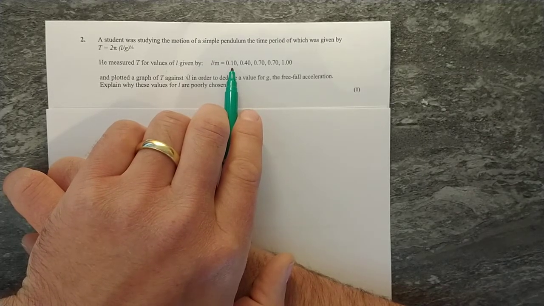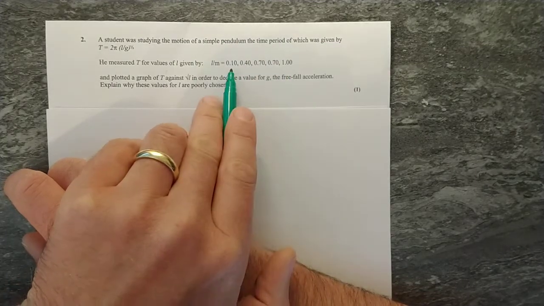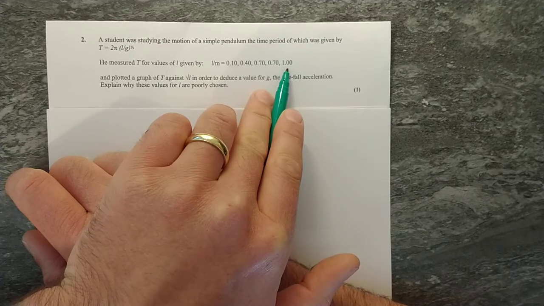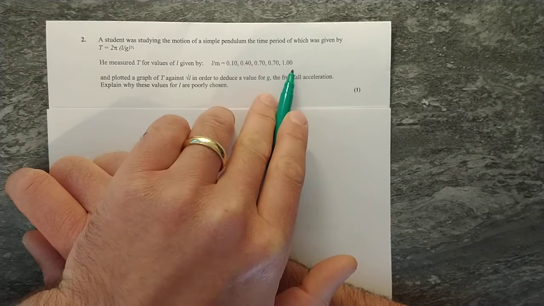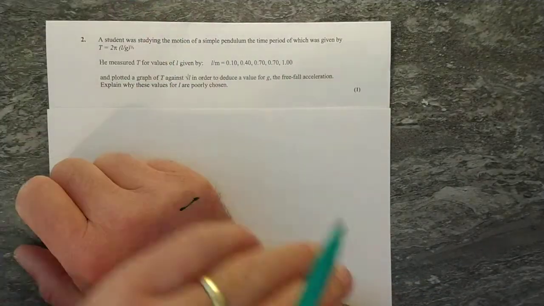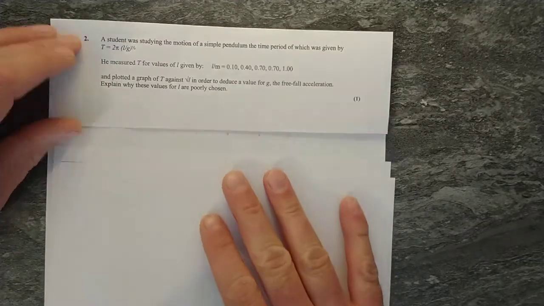I think another answer would be that they've not taken a suitable range, that actually that's too small and this is not big enough. It's perfectly feasible in a laboratory to take a pendulum with a length of 2.5 metres, something like that. Why they're poorly chosen, I think that kind of sums up everything there. So you need to plot a graph.